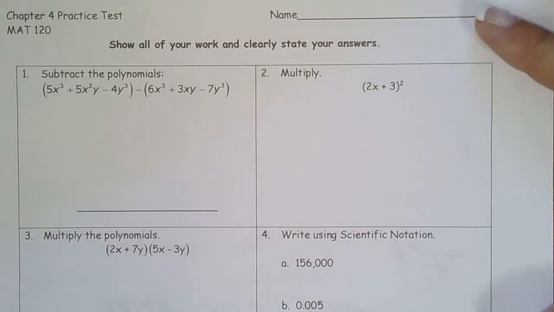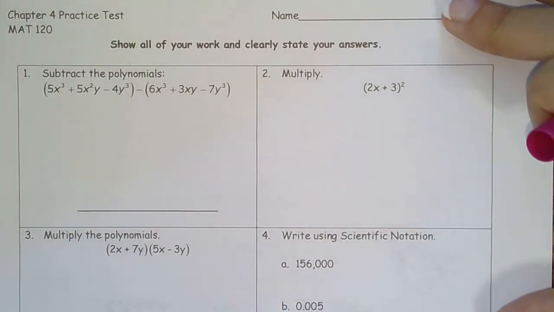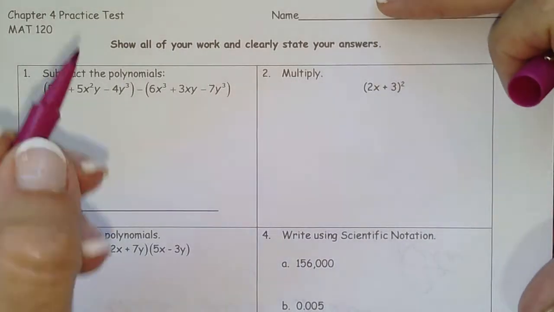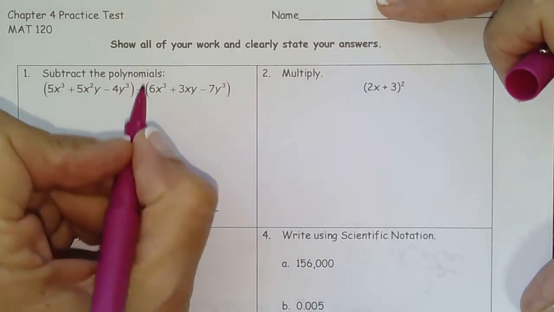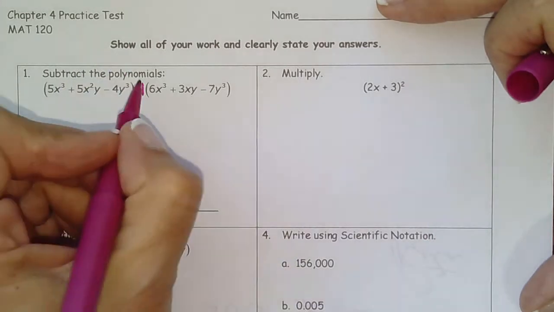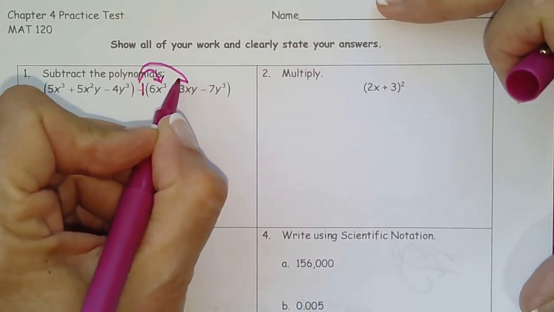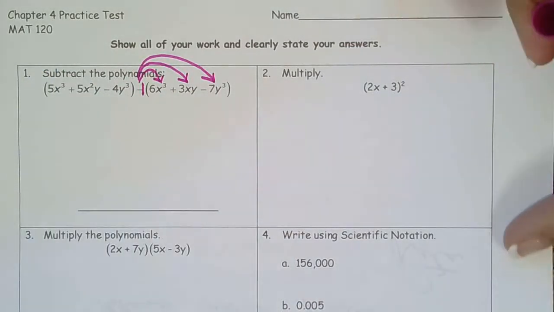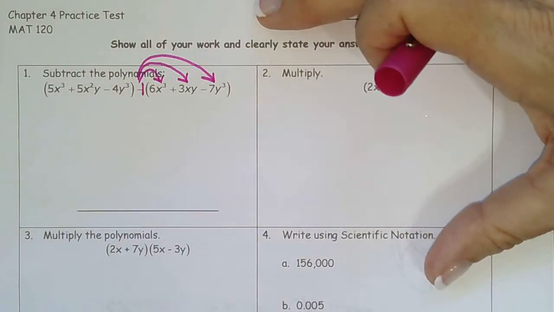Okay, we're on the Chapter 4 practice test, and we're going to go over those, and I'll label them by the number, so hopefully you can just check the ones that you're having problems with. So the first thing I notice here is that there is a negative outside parentheses, so I immediately put my 1 and distribute. So I need to distribute -1 to all of the terms inside, which is going to change all their signs.